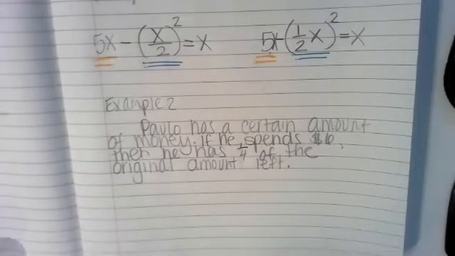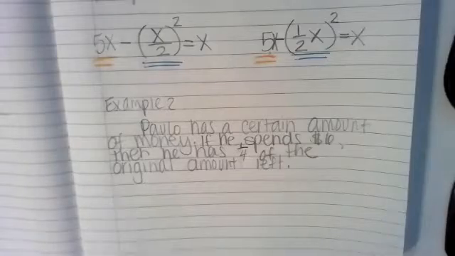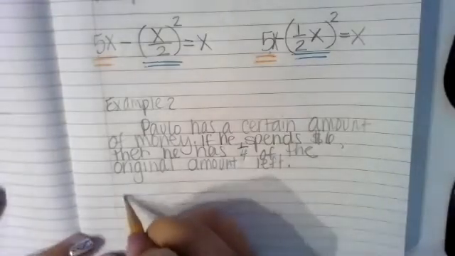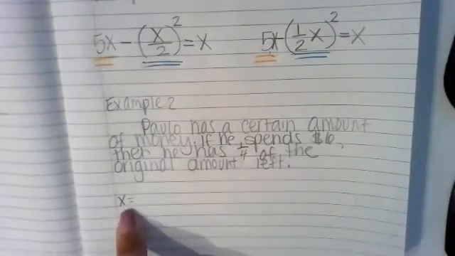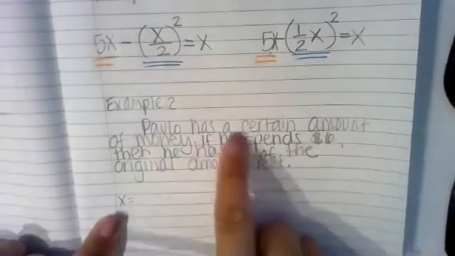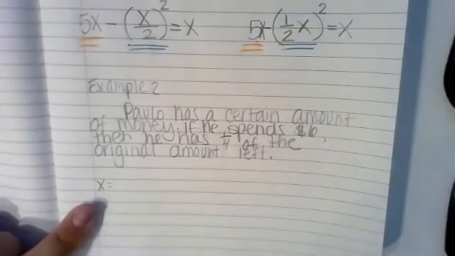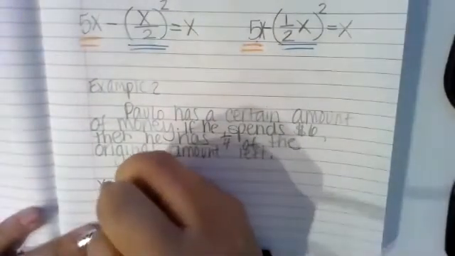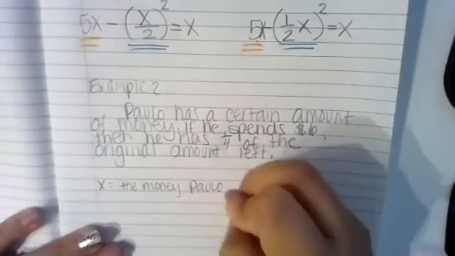So in this problem, I need to define my variable. I'm going to, again, just use X because it's the most common. I have no other reason. So X equals, I'm defining my variable. What is X going to represent? Paolo has a certain amount of money. Do we know how much money he has? No. So that's what my variable is going to represent. The money Paolo has.